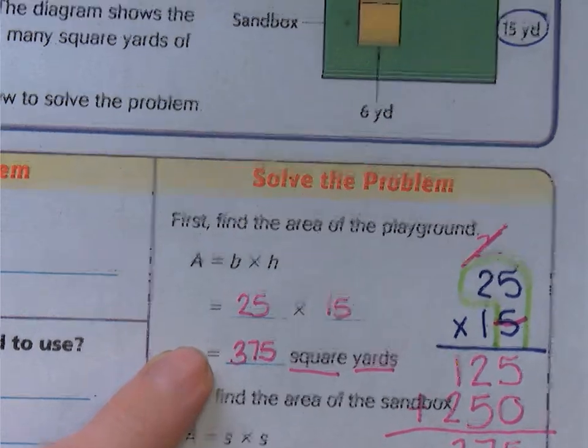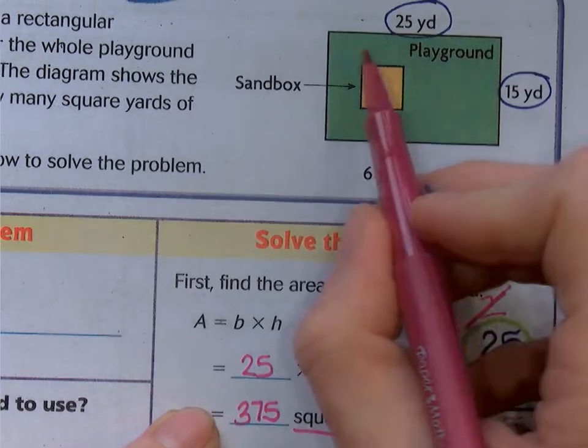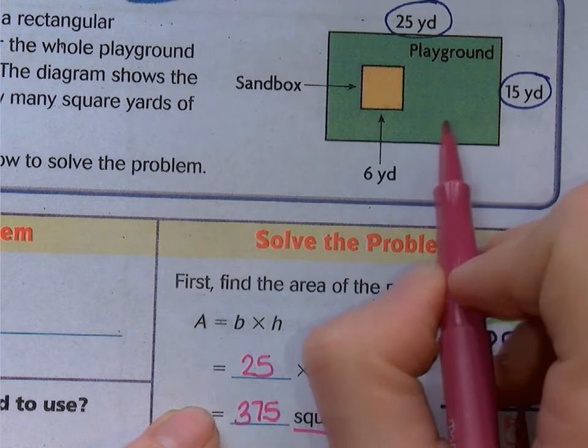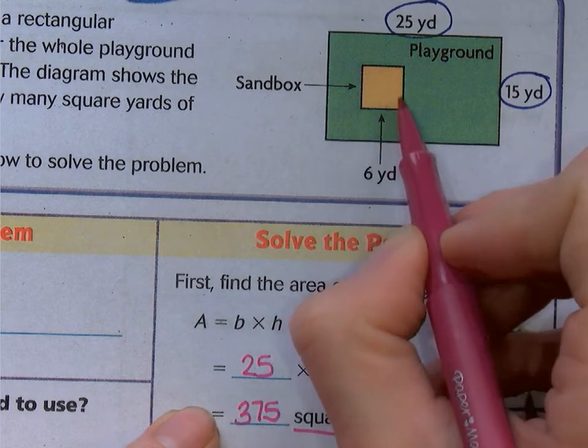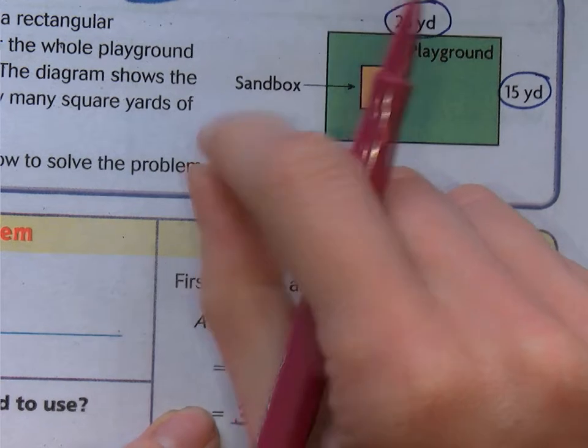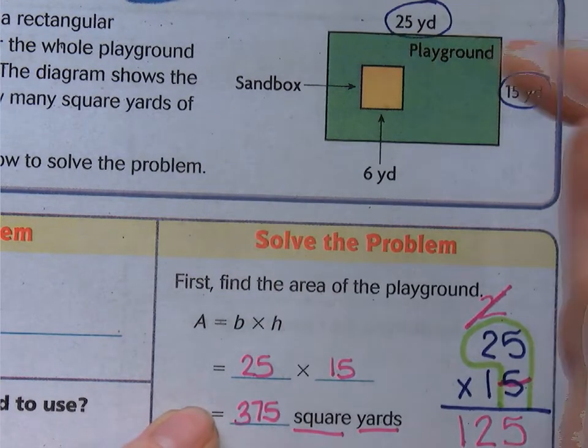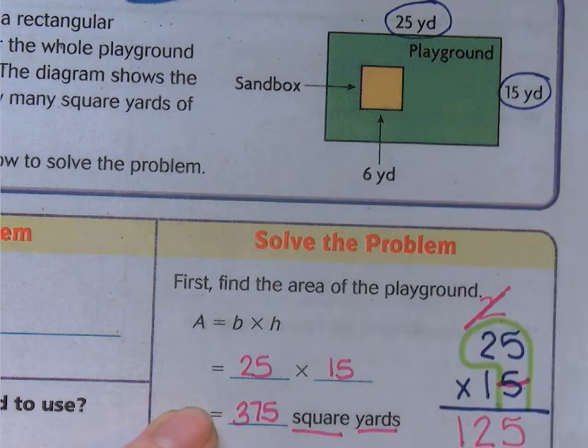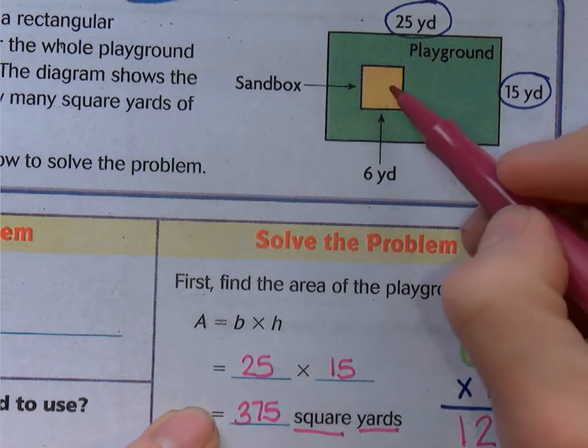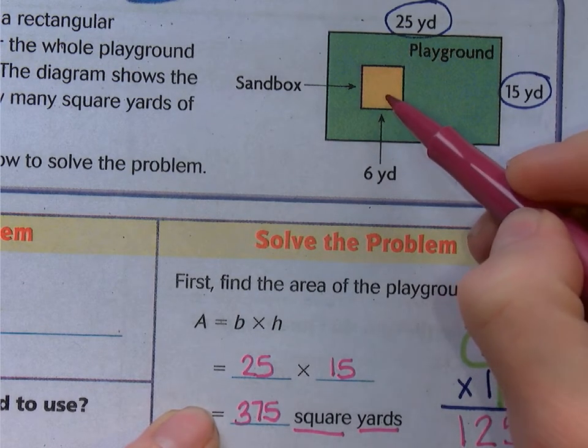Now pretend I laid grass over this whole playground, sandbox and all. I'm going to take this grass that I put in the playground and I'm going to take it away. I'm going to subtract it. I don't want grass in my sandbox. I'm going to take it away. So I've got to find that amount of the yellow sandbox and subtract it.